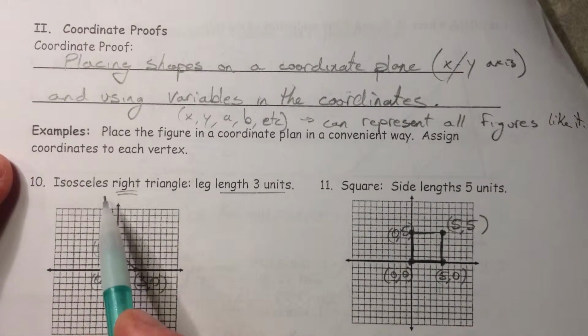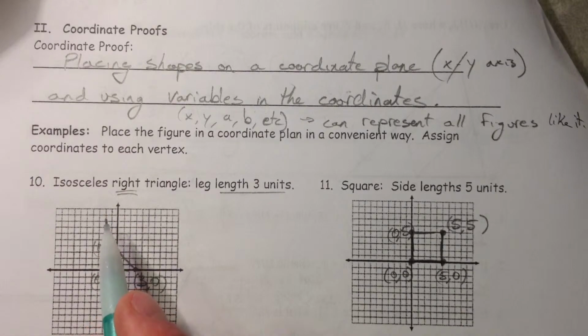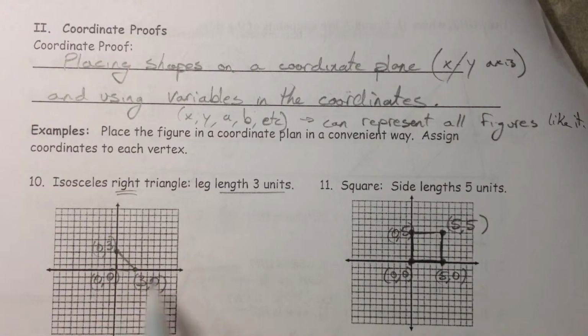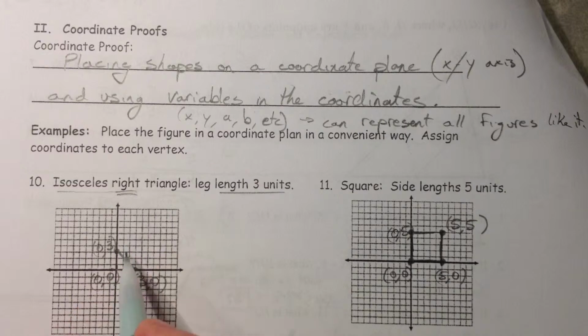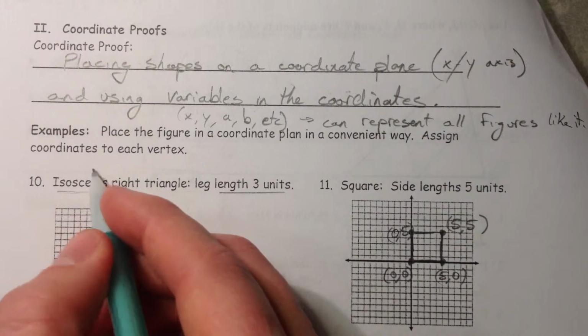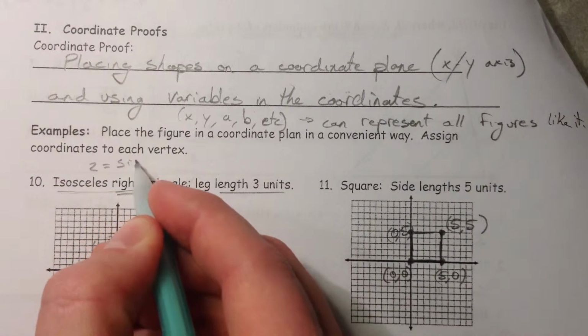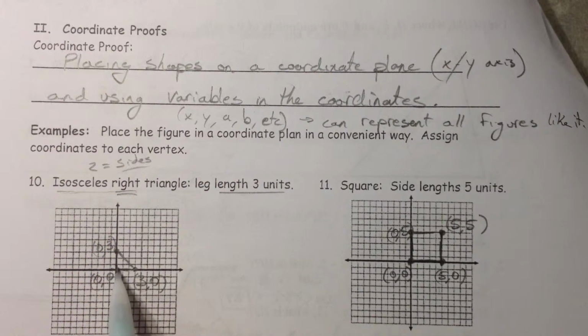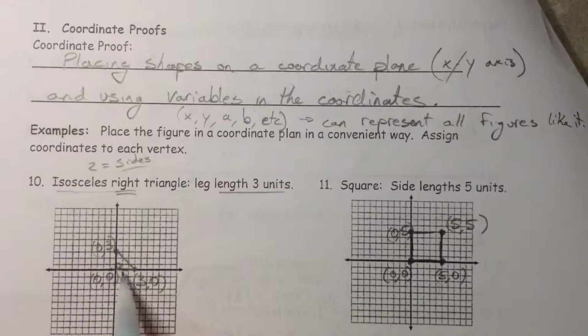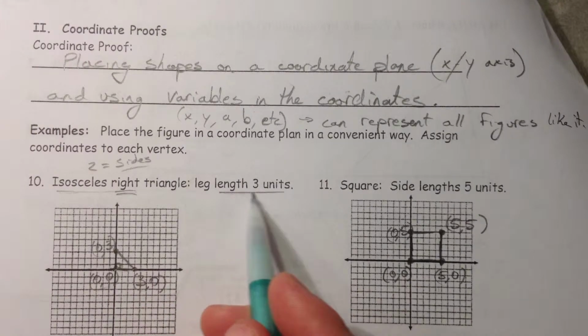And so part of our first practice is going to be, how do we put shapes in the coordinate plane to be helpful? So first we want to place this isosceles right triangle in here. Isosceles, two equal sides, and to make it be a right angle, the easiest way is to use the x and y axis, because that's a perfect right angle for you. And then use the corner. Always try to use 0, 0 because it makes it easy to find the distance. And then we want the length to be 3 units.